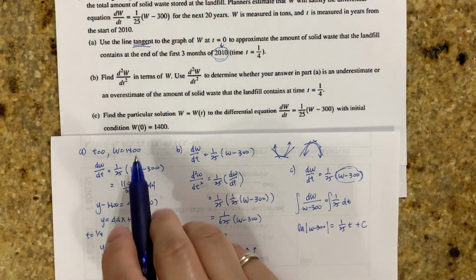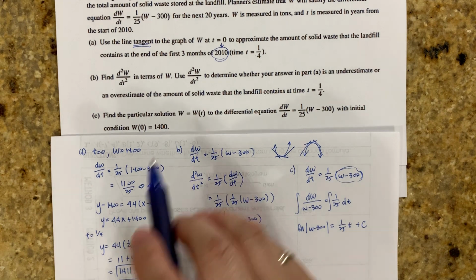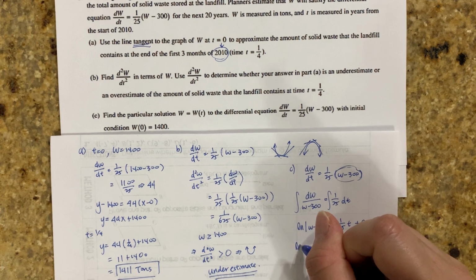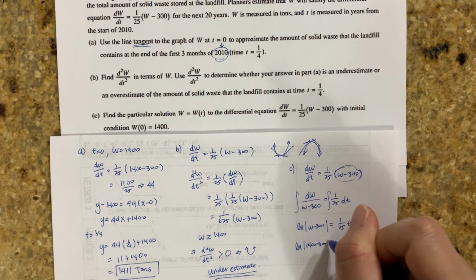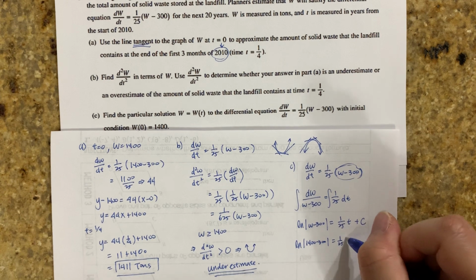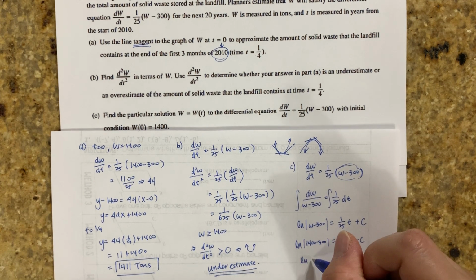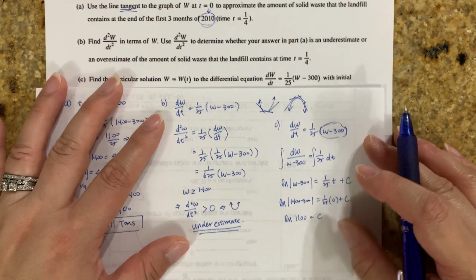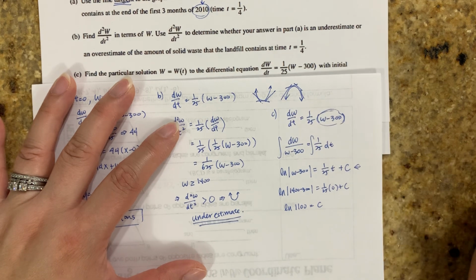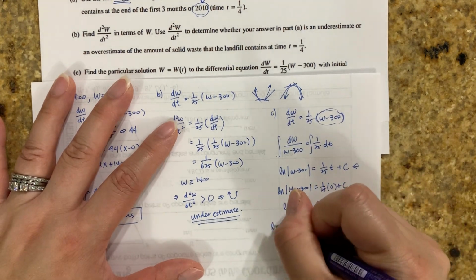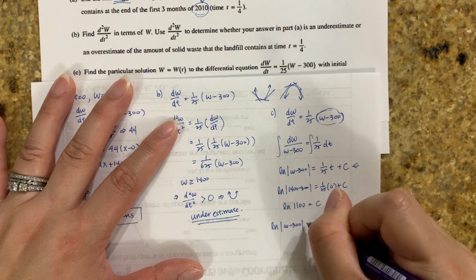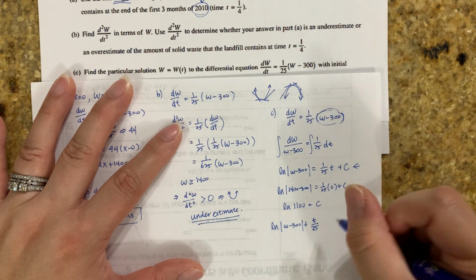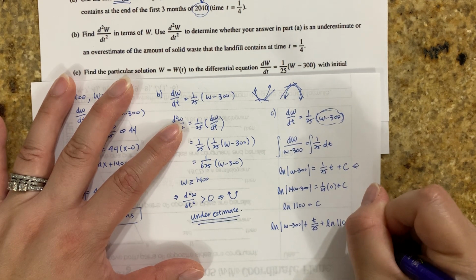So at this point, you have the initial condition of w of 0 equals 1400. Plug in 1400 for w, plug in 0 for t. So natural log of 1400 minus 300 equals 1 over 25 times 0 plus C. So natural log of 1100 equals C. All right, now what? Now let's plug it into our original equation right here, and we're trying to solve for w. So natural log of w minus 300 equals t over 25 plus natural log of 1100.